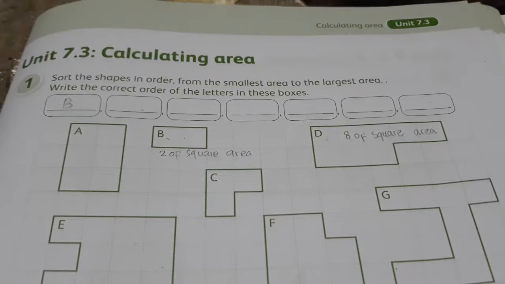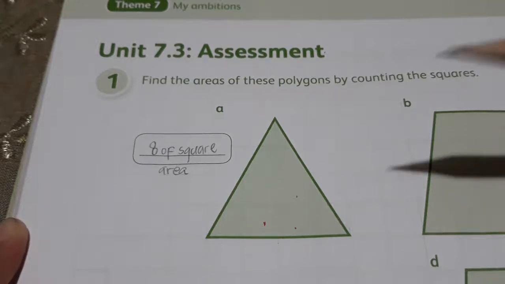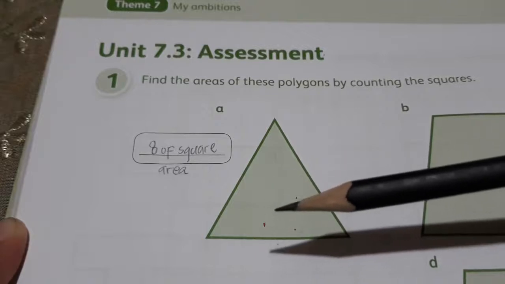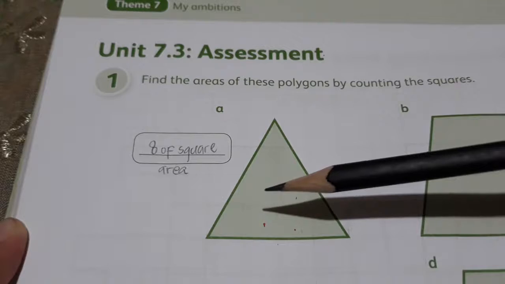Okay, let's move to page 72. Okay, kids, let's see the next assessment. Number 1, find the areas of these polygons by counting the squares. Actually, this question is the same as before, but in the previous page, all of the squares were full, right?